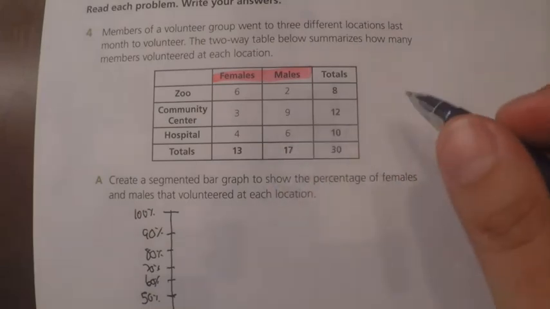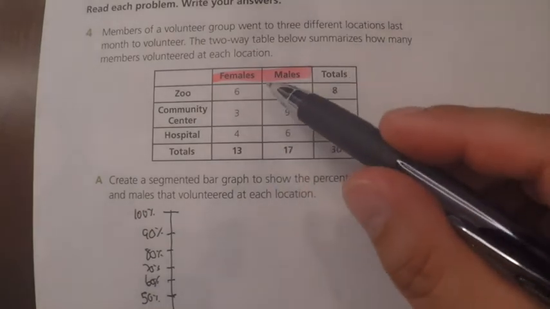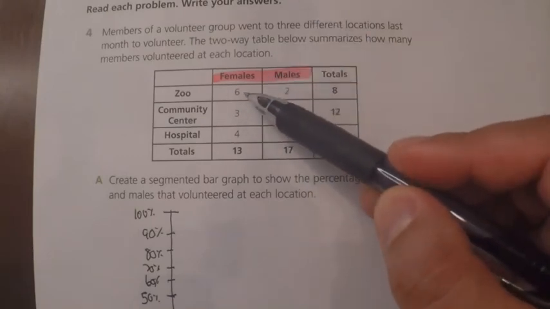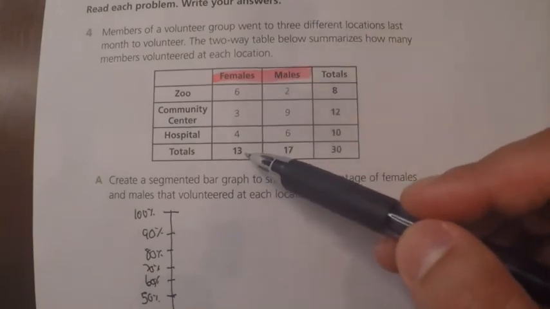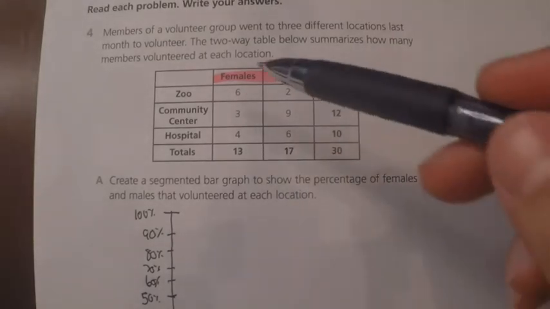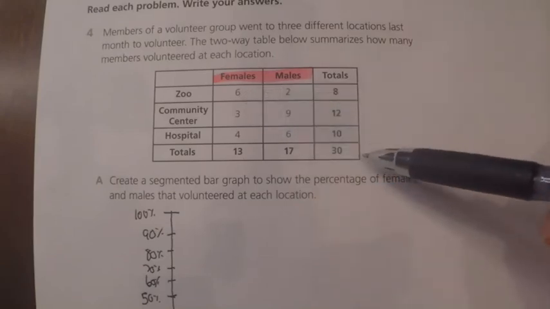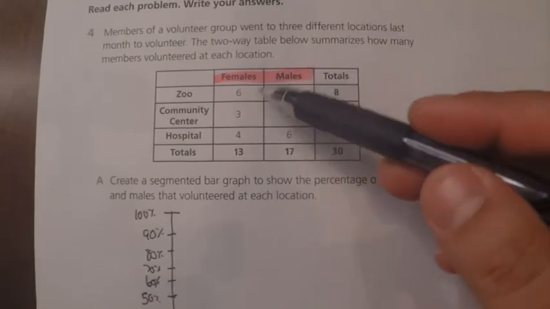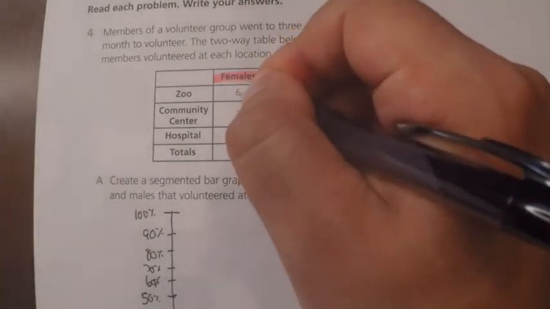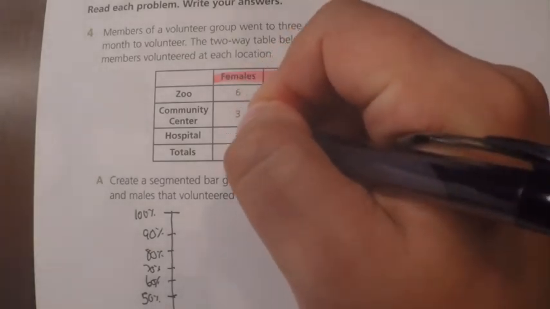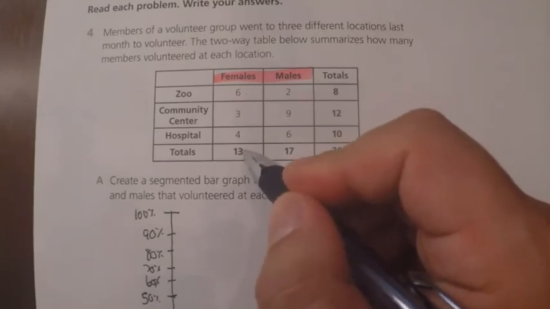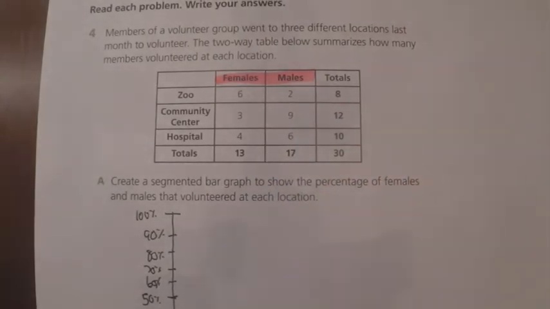So if we want to find the percentage, we need to take the total number of females that worked at the zoo divided by the total number of females, right? Because we're not showing females working in the zoo over a total population, but just relative to their gender here. So we're going to take each of these numbers here for zoo, community center, and hospital and divide it by our denominator of 13 to find the percentage here.